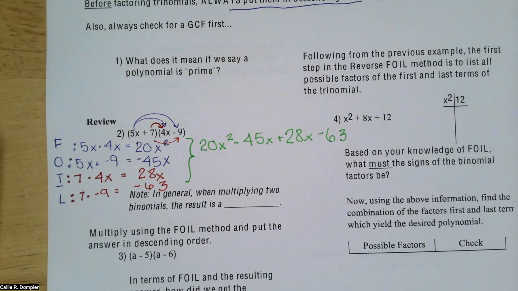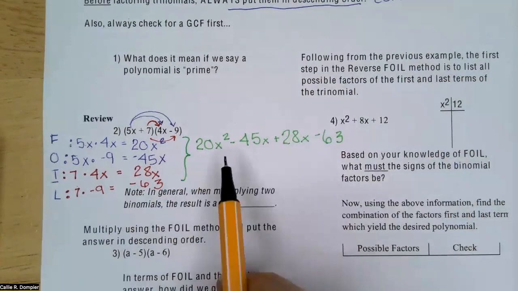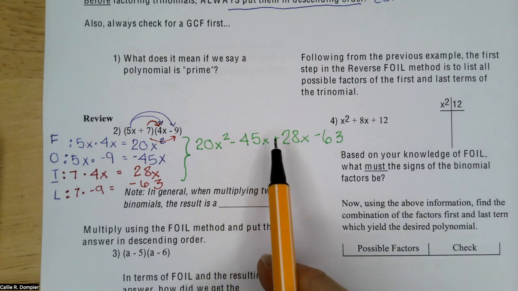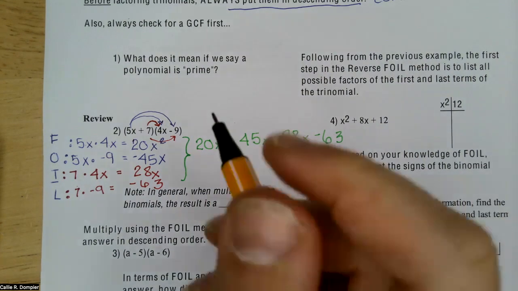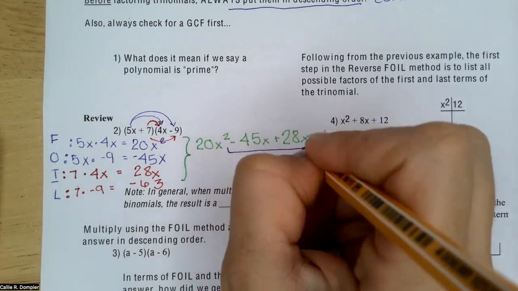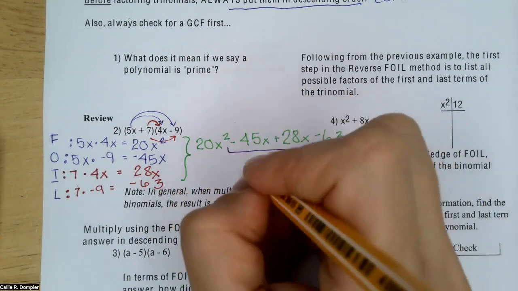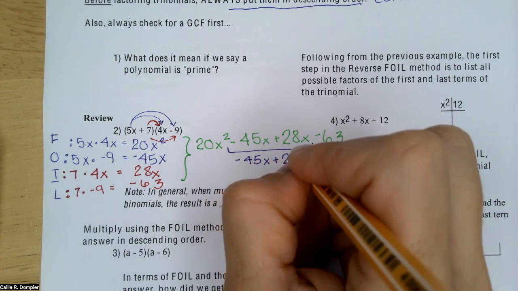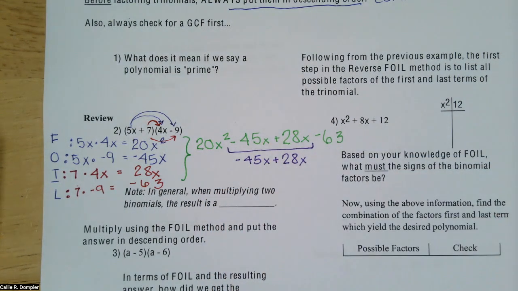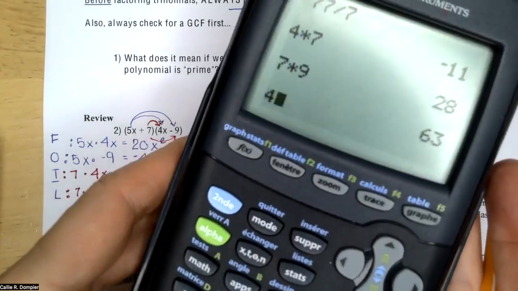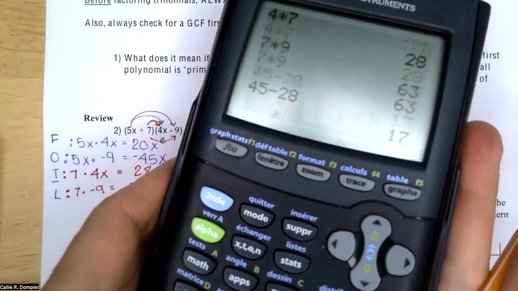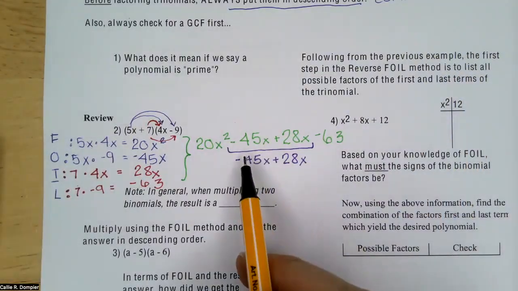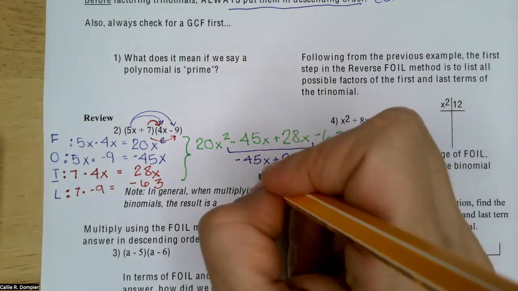Now, one more step, last step, combine the like terms. We have an x squared, we have an x, and a constant. We can combine the x and the x, make sure you include the sign. So that's -45 plus 28. So we're basically subtracting, right? I'm going to say, what is 45 minus 28? It's going to give me 17, but the 45 is negative, so it's going to be a -17x.